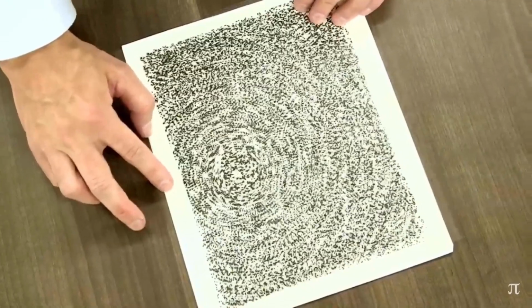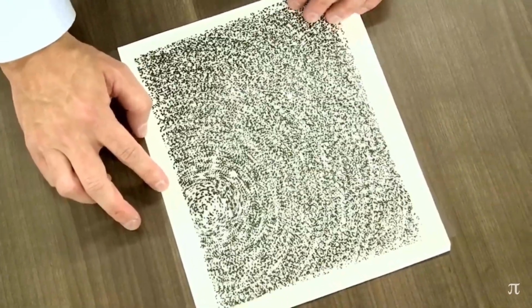Horizontally, the center goes vertically, and if you move it vertically, it goes horizontally. Next, I'm going to show you another example.